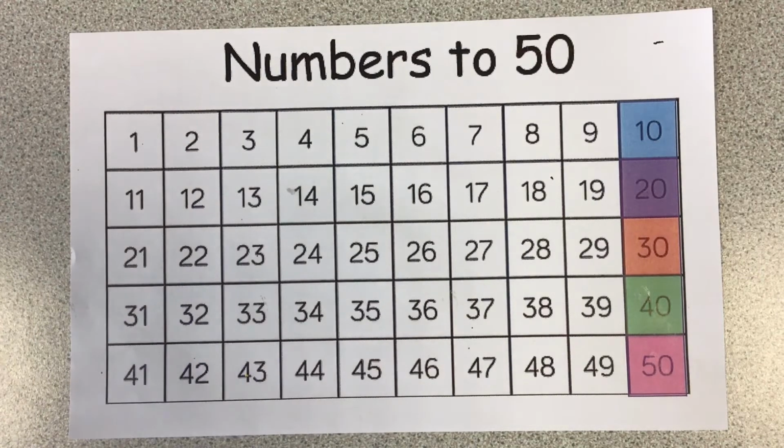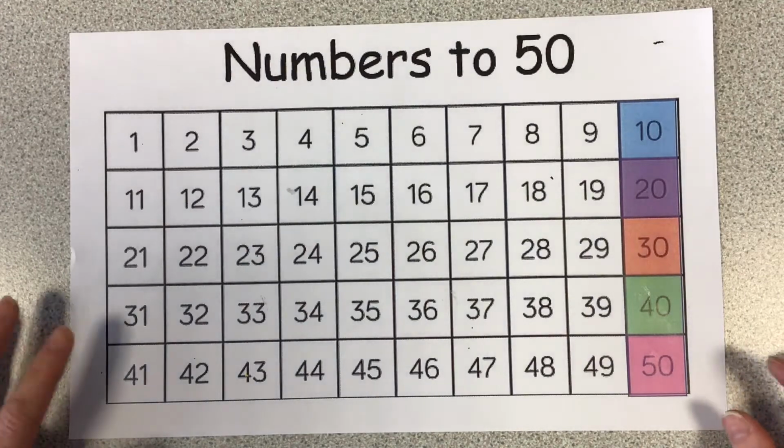Okay, so we're going to get started by warming up our maths brains. We're going to do some counting. We're going to carry on thinking about numbers to 50 today, so we're going to count all the way up to 50. So I'll point to the numbers and we'll count together.